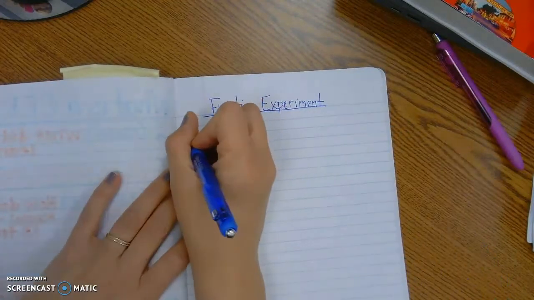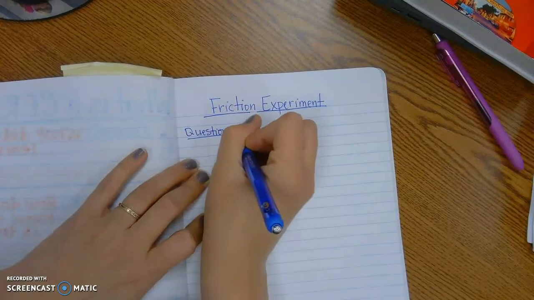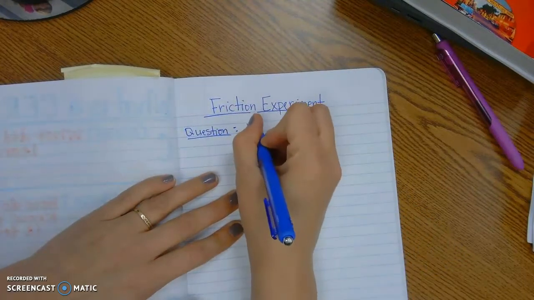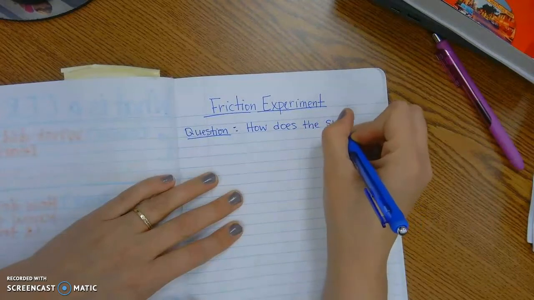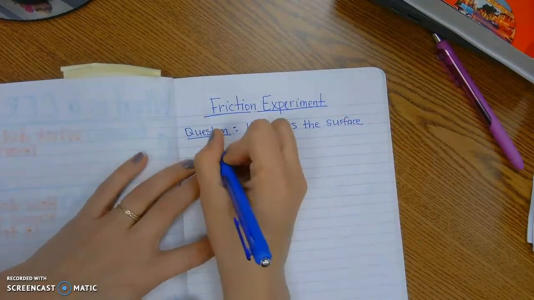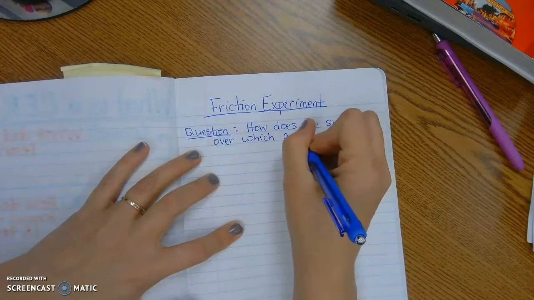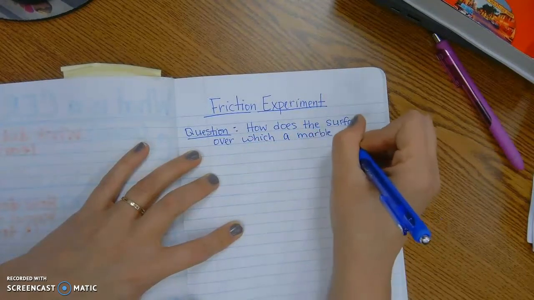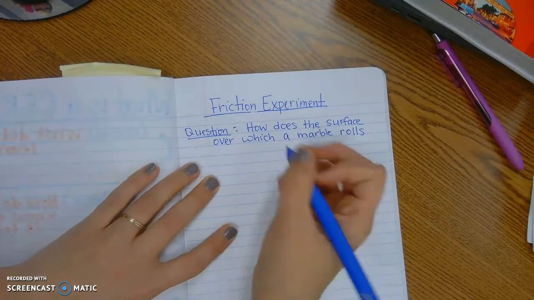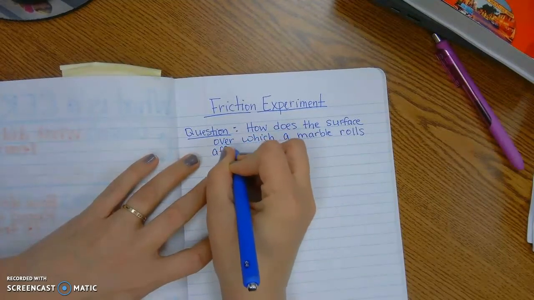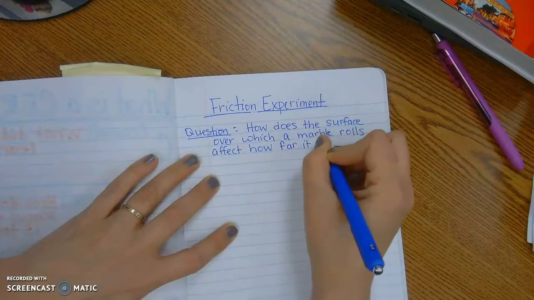All right, so our question that we're going to be answering is, how does the surface over which a marble rolls affect how far it travels?